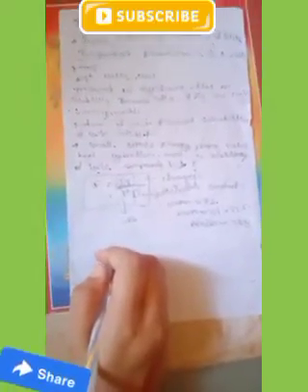Factors influencing the solubility of gases: nature of gases, nature of solvent, and temperature.